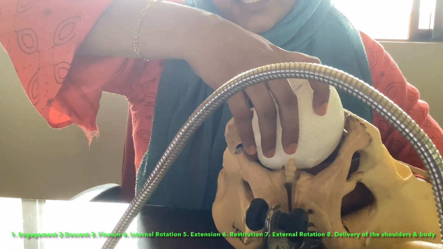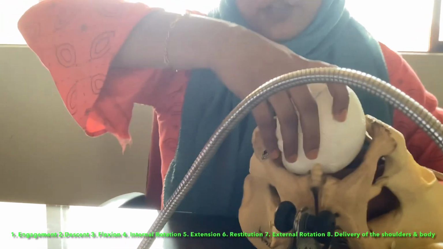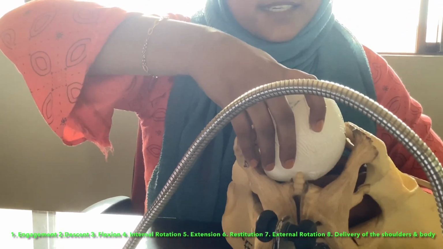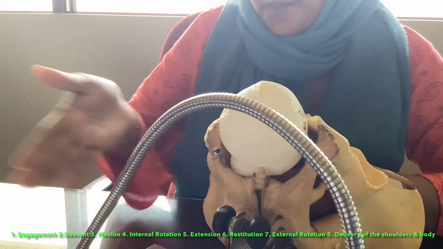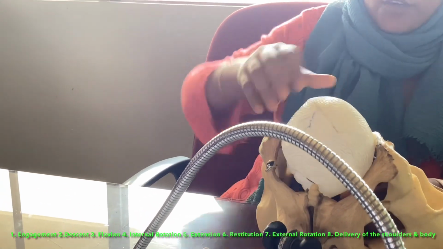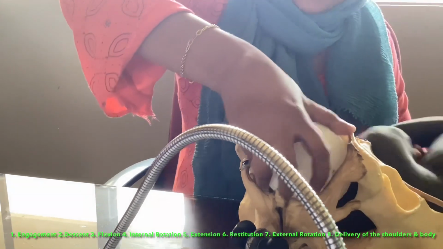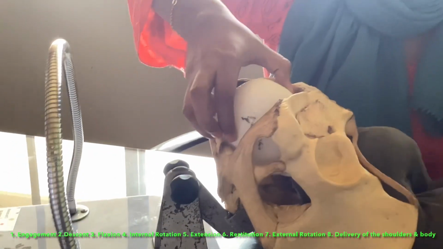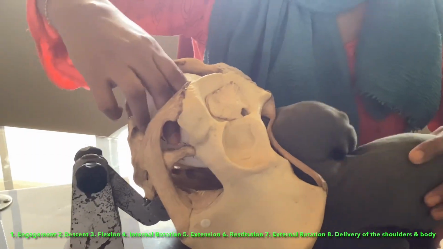Extends. And then what happens? It tries to turn on its own. That is called external rotation. And it is facing the mother's thigh. So the baby is like this. Now I told you, it has come like this. Think about the body. Now it has come like this in the transverse position.